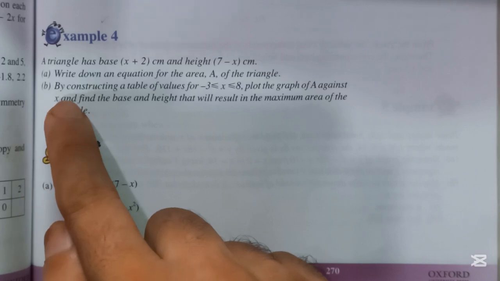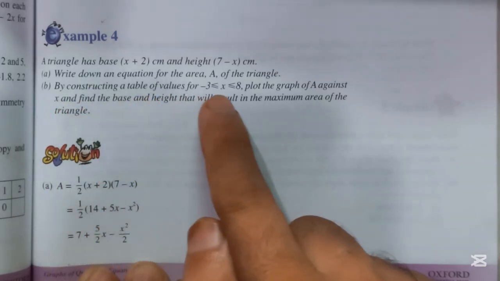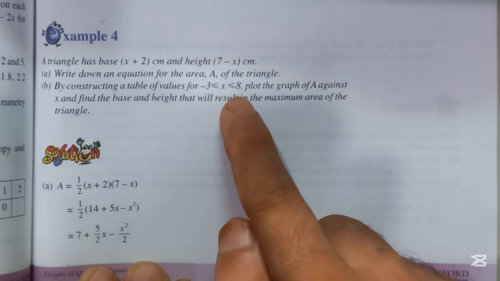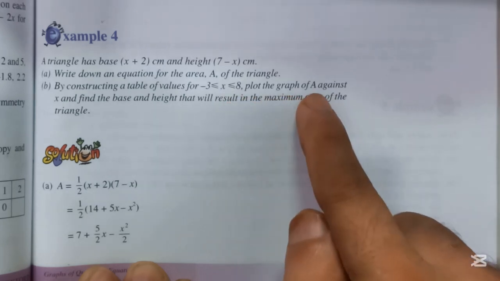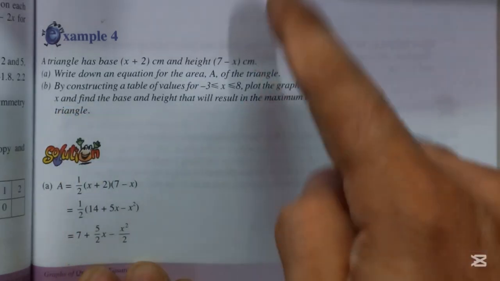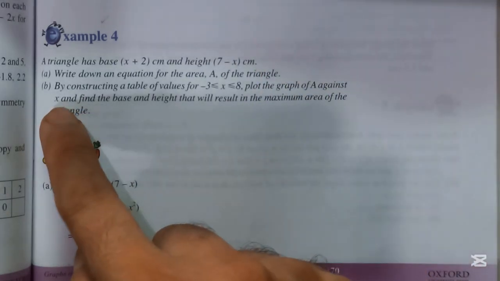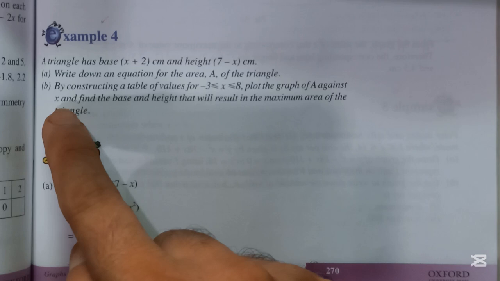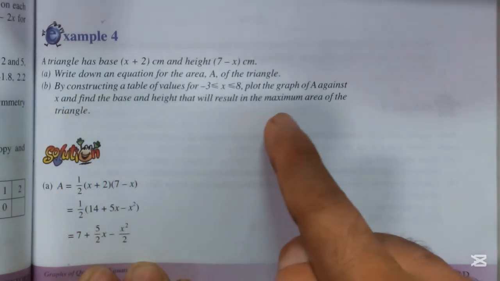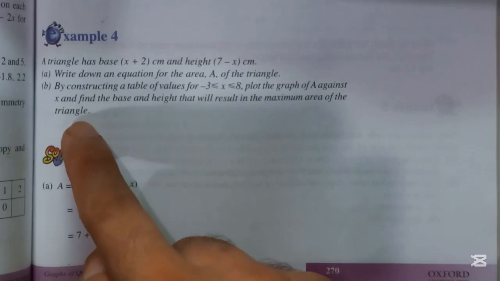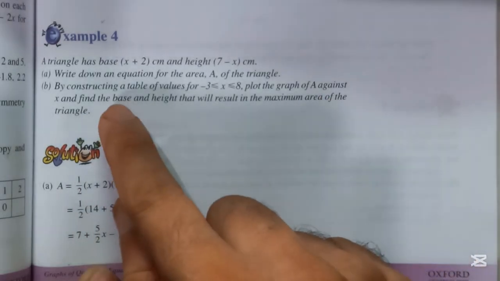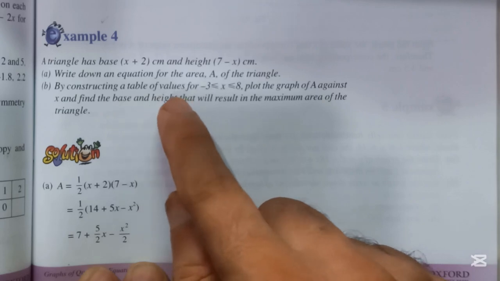The second part is, by constructing a table of values of x greater than or equal to -3 and less than or equal to 8, plot the graph of A against x. So A will be plotted on the y-axis and x as usual will be plotted on the x-axis, and find the base and height that will result in the maximum area of the triangle. So that will be pointed out later. First we have to draw the graph.